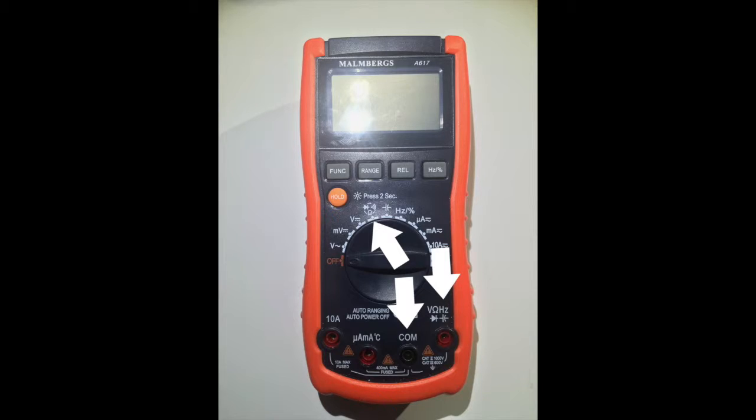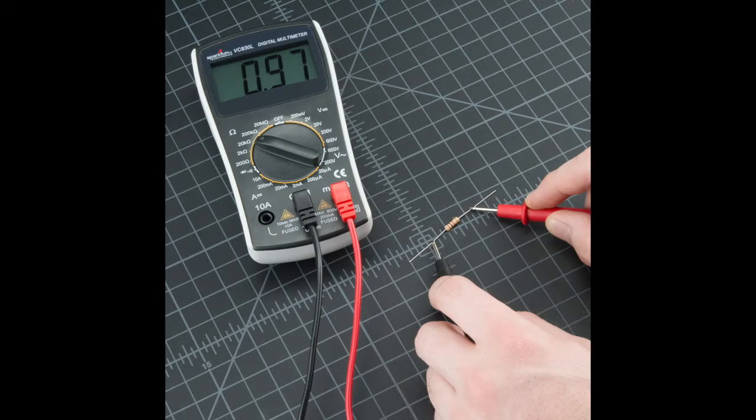To measure a resistance, you need to put the leads into the same input as the DC voltage. Then you need to turn the dial to the ohm symbol. But now you need to find a resistor to measure it. Then the ohms will show up on the screen.